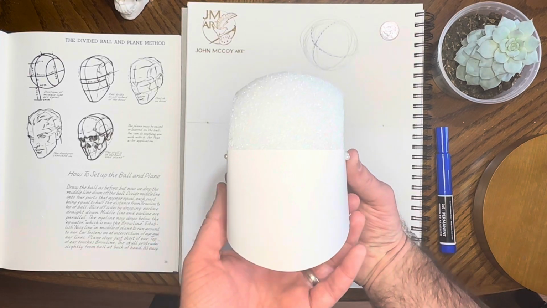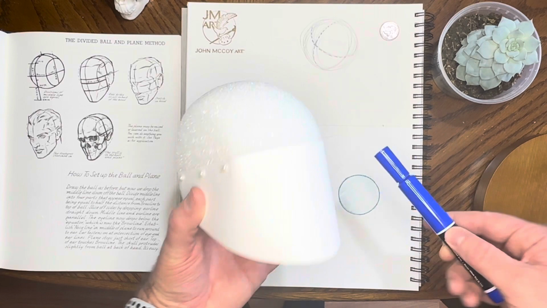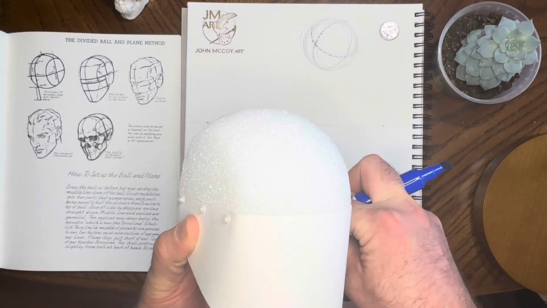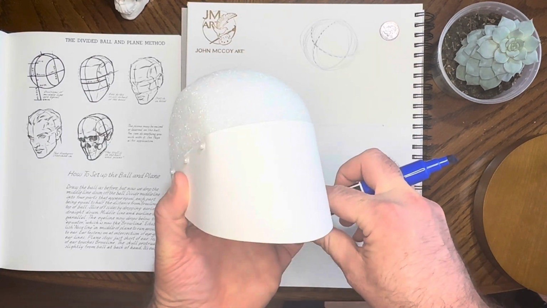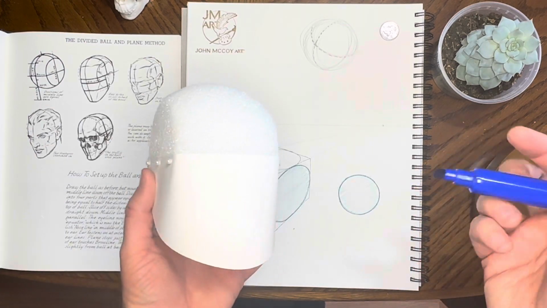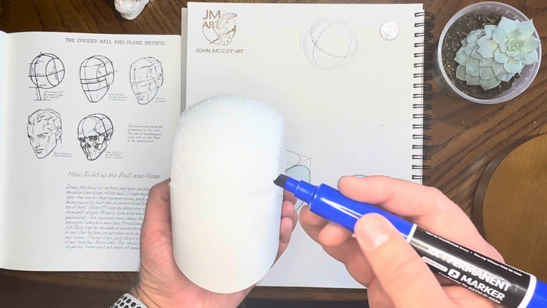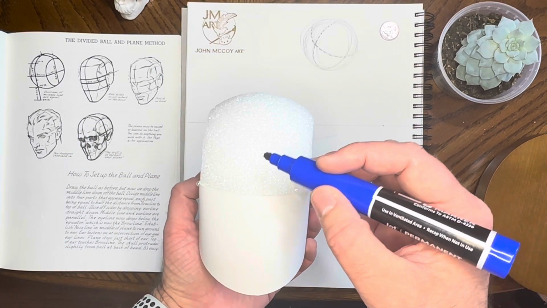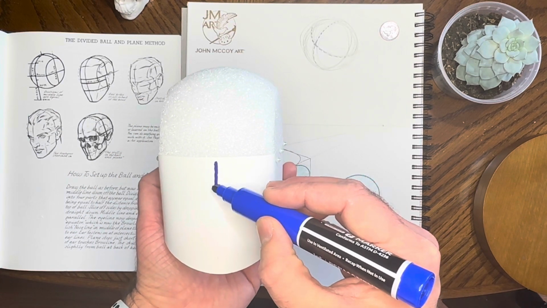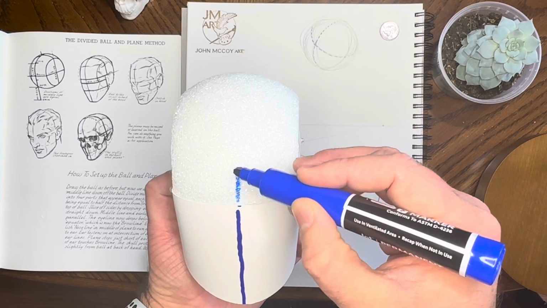But here I created something that we can play around on, we can draw on to understand how these features wrap. What we're gonna do, and I think would be the most productive, so that this not only addresses the questions that I received in comments, but also helps those who are following the divided ball and plane method, is if we follow and create the lines that we talked about in the divided ball and plane method. So if we create the midline, right here, the middle line, that middle line goes all the way up.